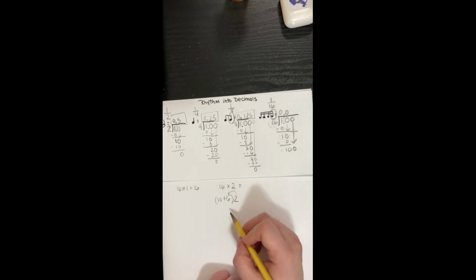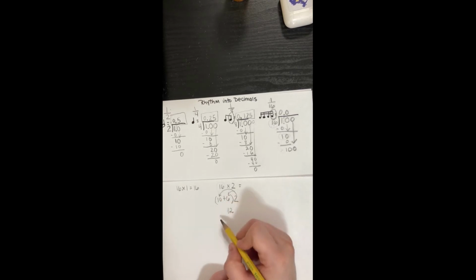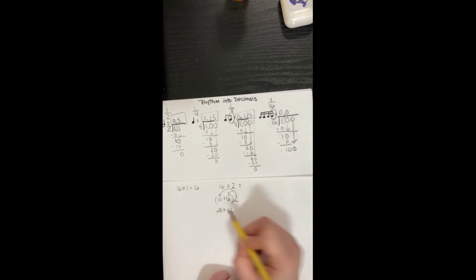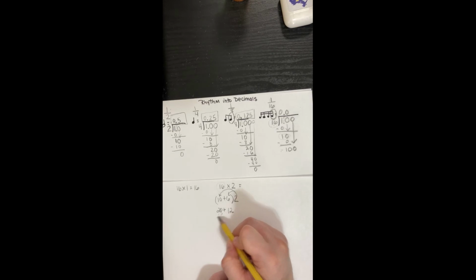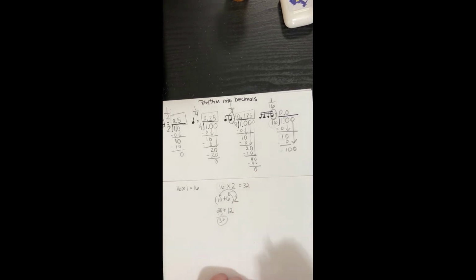2 times 6 is 12. 2 times 10 is 20. 20 plus 12. 0 plus 2 is 2. 2 plus 1 is 3. 32. Okay, 16 times 2, 32. Well, 32 is still pretty small. We're trying to get to 100, so let's keep going.